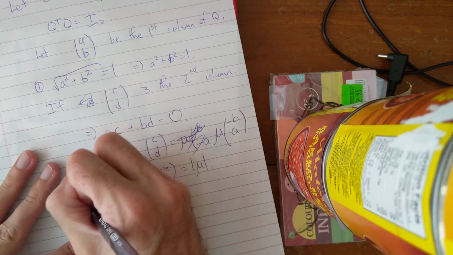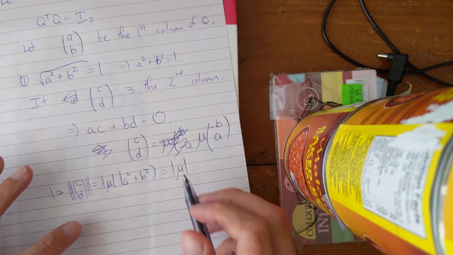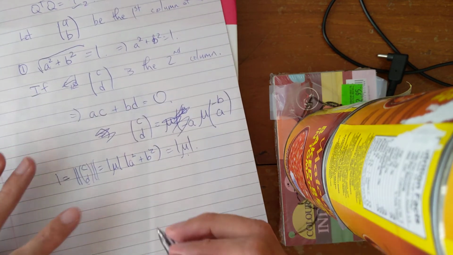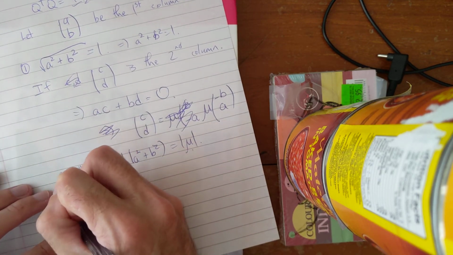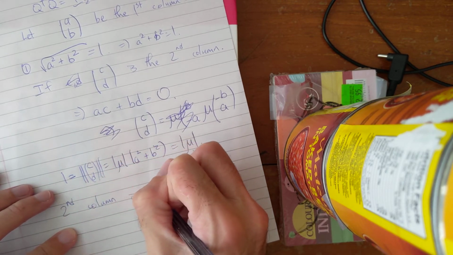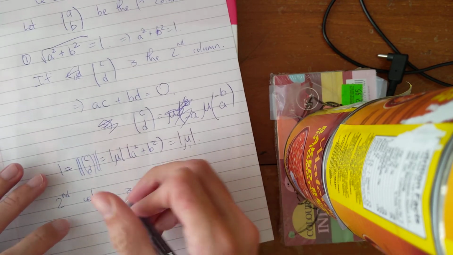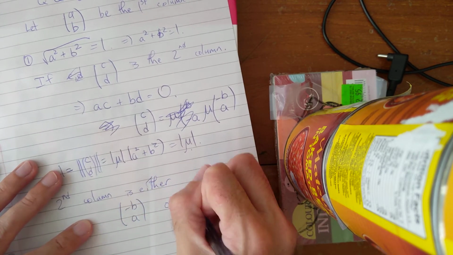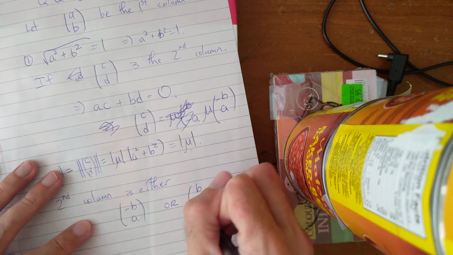Okay, and this needs to be 1 because we need to have an orthonormal basis. So mu has to be either 1 or negative 1. So the second column is either, one possibility, (negative b, a), or another possibility, (b, negative a).